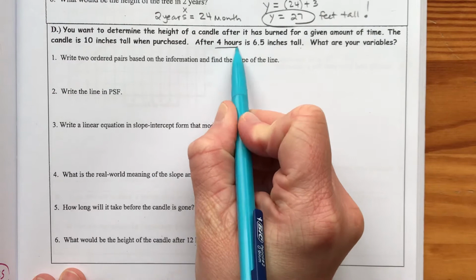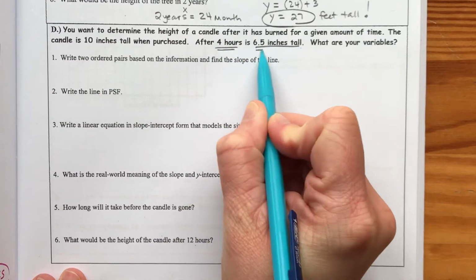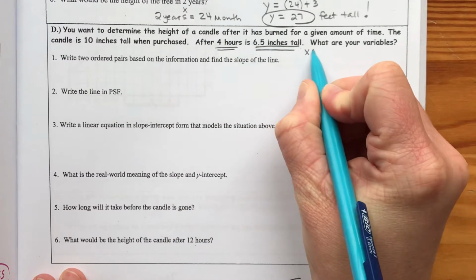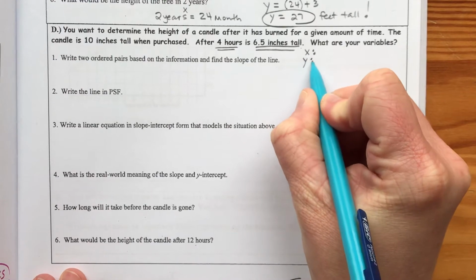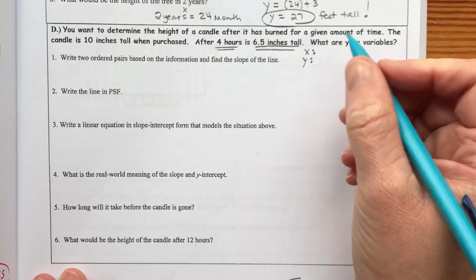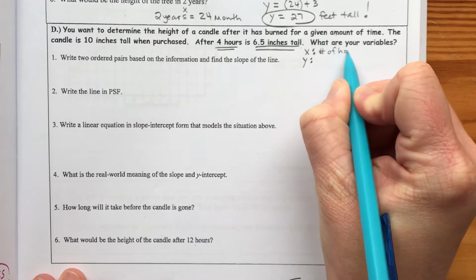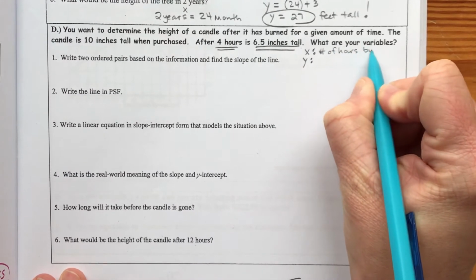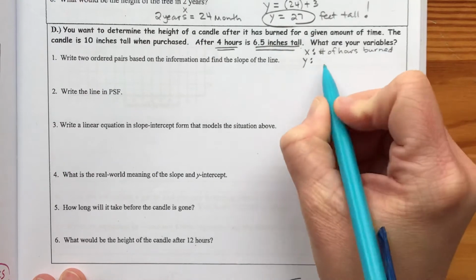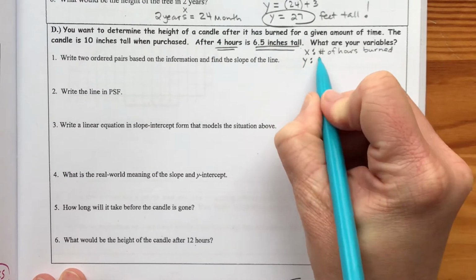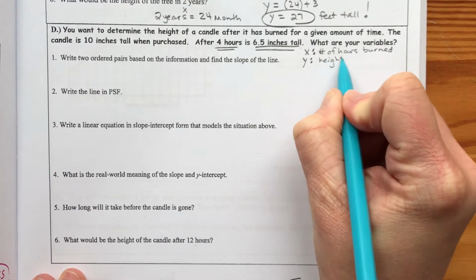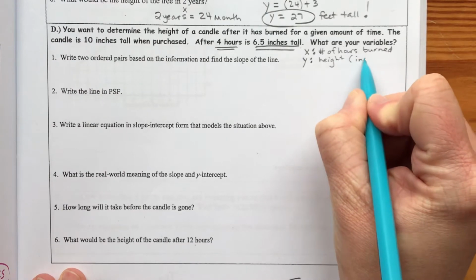They give us information here about hours and inches. Now x is going to represent one variable and so will y, so I'll talk about both of those. X is going to be the number of hours that the candle is burned, and then the y is going to be the height of the candle, and that's going to be in inches.